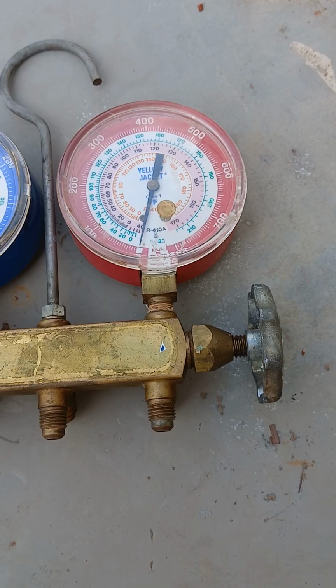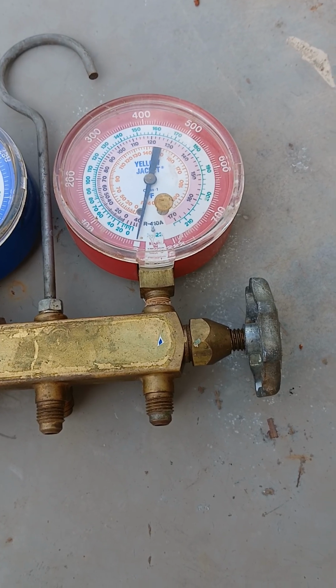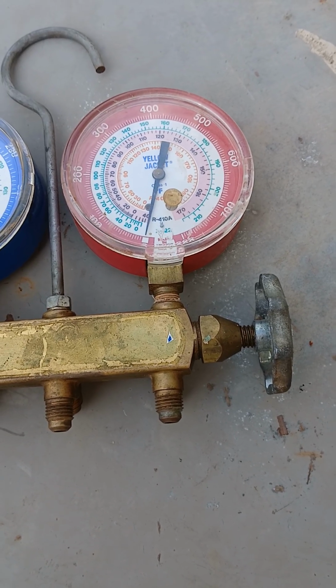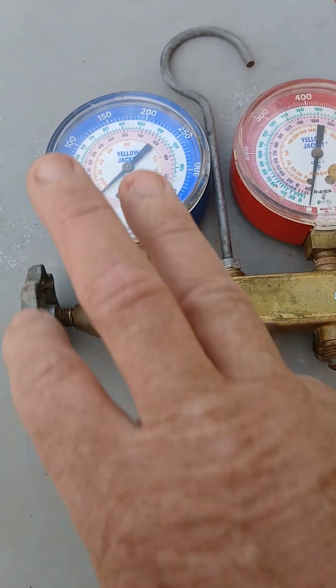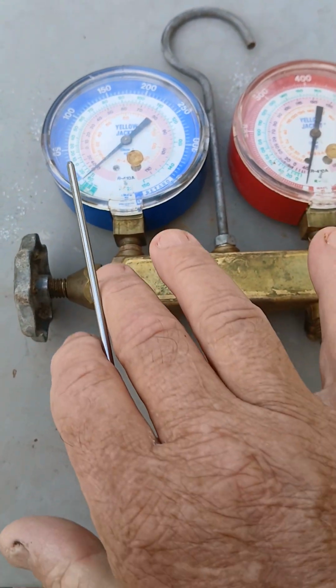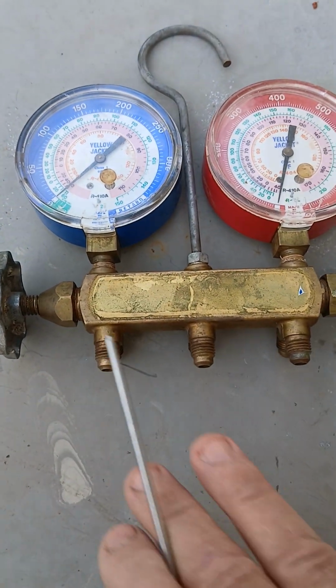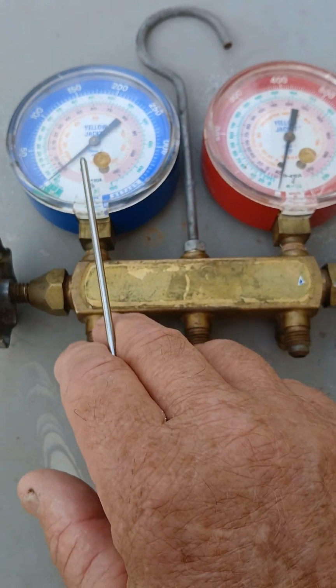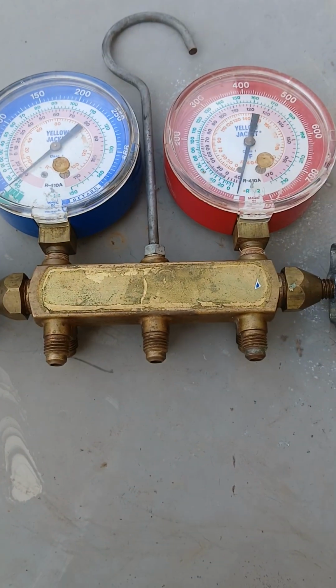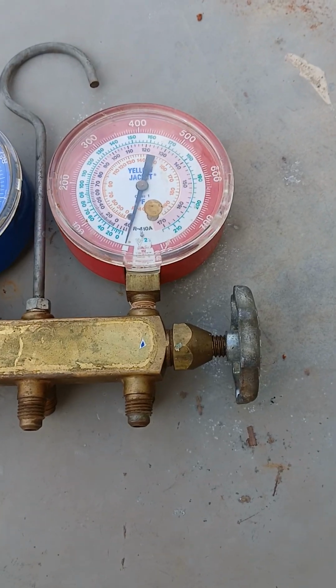The larger copper line often has insulation on it, and this would be for your A coil, normally the inside unit. If it's a package unit, it could be outside because everything is one big box, but this is where one would measure superheat.